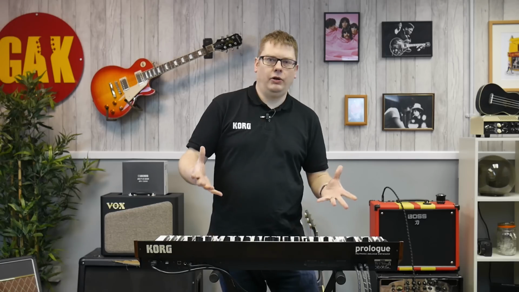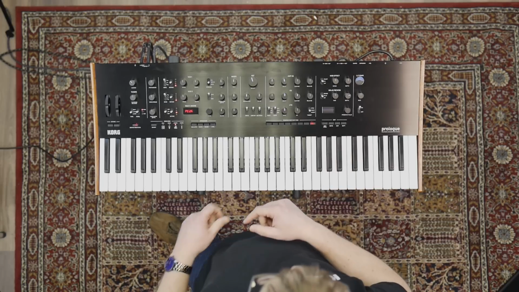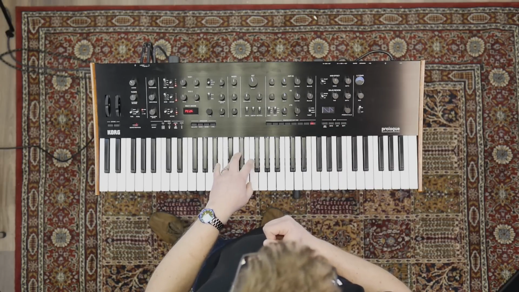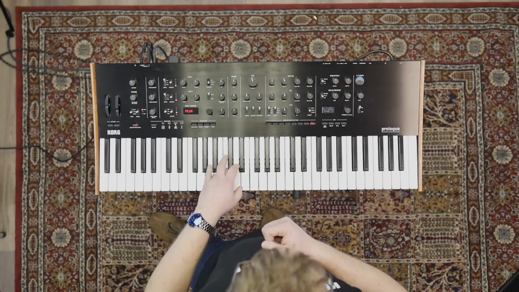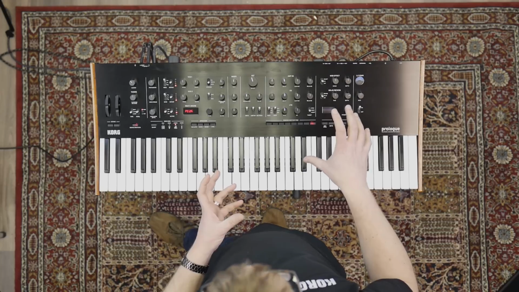So just like the monologue and the minilogue before it, we've got this great OLED display, so we can check out what's happening with our waveform and really get that visual feedback when we're designing our sounds.